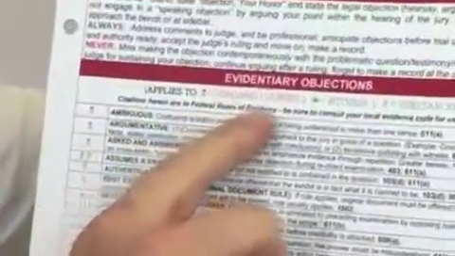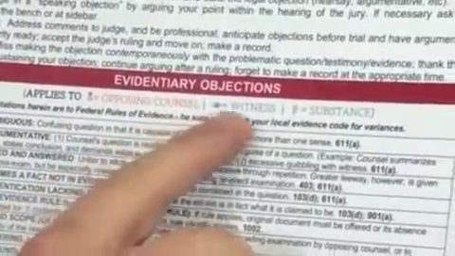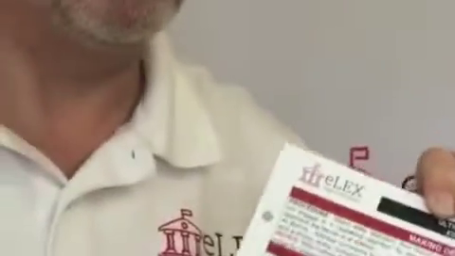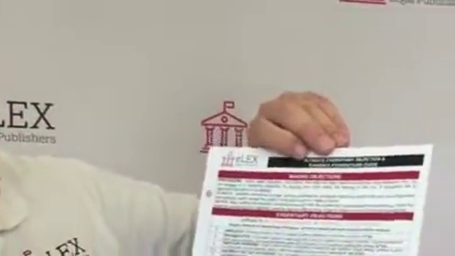If you zoom in there, you can see that we've also broken it down for when to use the objections for opposing counsel, for the witness, or for the substance. Opposing counsel's got a little skull and crossbones there, because all skull and crossbones are your opposing counsel's. And we've got the guide down the side as to when and where to use what.